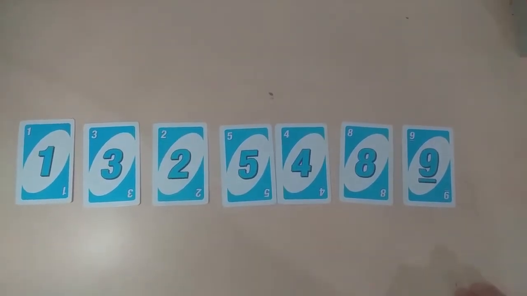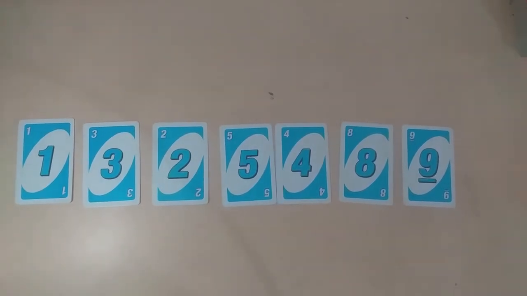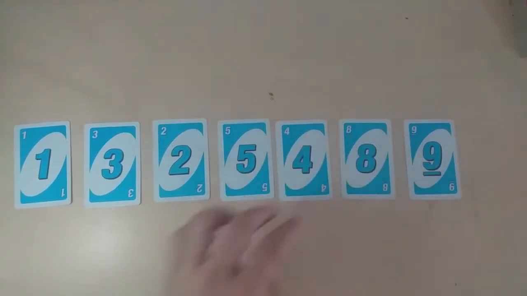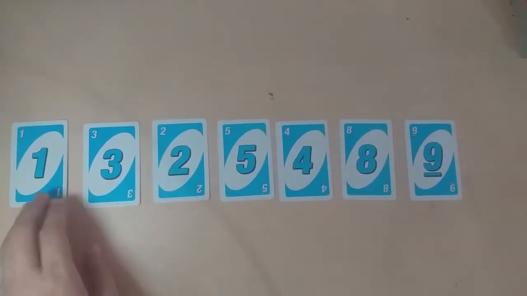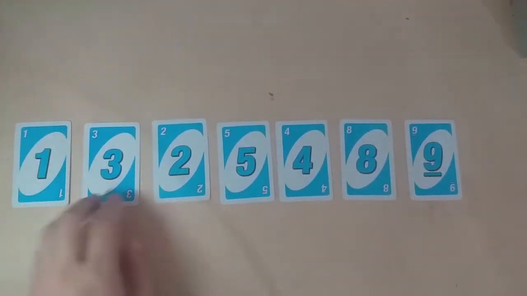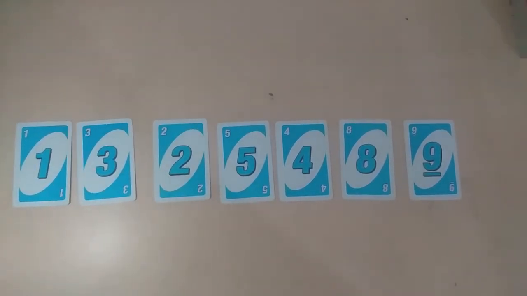Basically, the gap is 3, right? Then we divide the gap by 2. 3 divided by 2 is 1 because there's a remainder. So our gap now is 1. So we start with the number at index 1. The index is the position of the numbers right here. This is index 0, this is index 1, index 2, index 3, index 4, index 5, and 6. Since our gap is 1, we start at index 1. So this is 3 right here. So we start at 3.